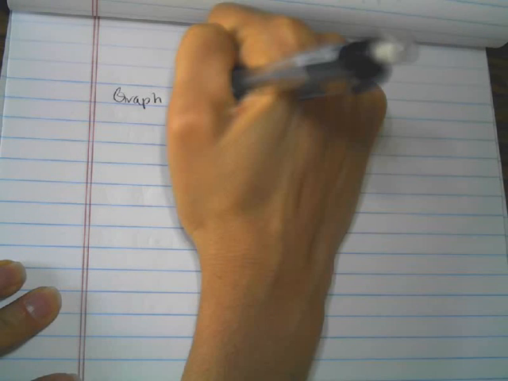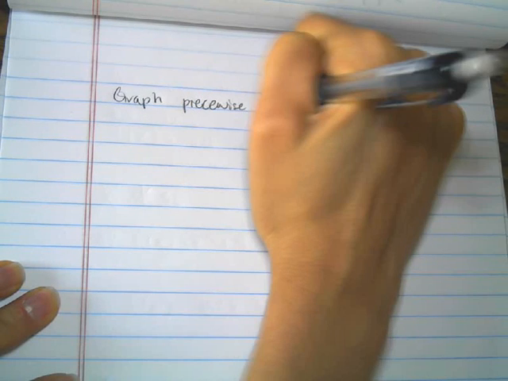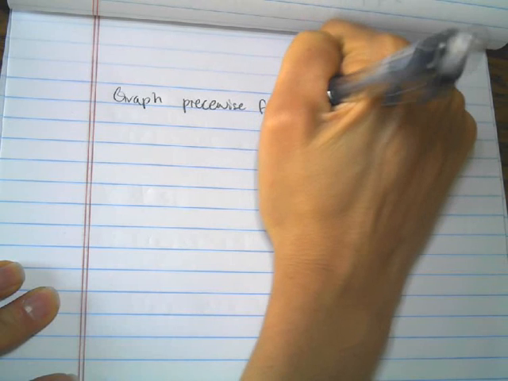So there's 3 steps to graphing. The first is to draw a dotted line where your inequalities end.